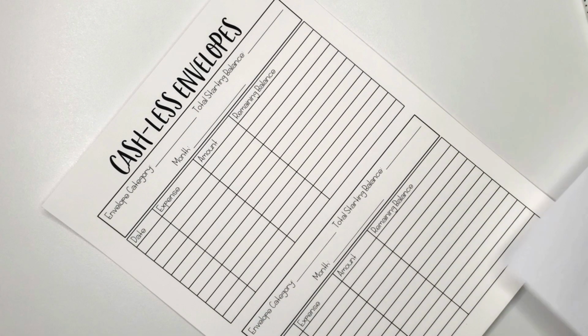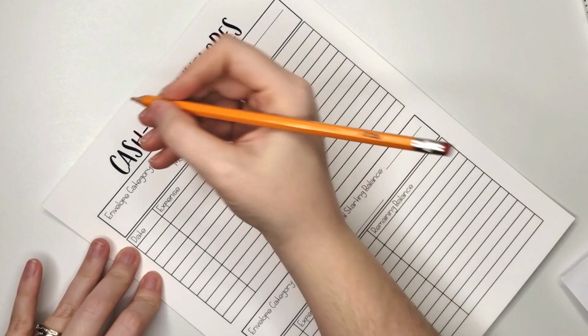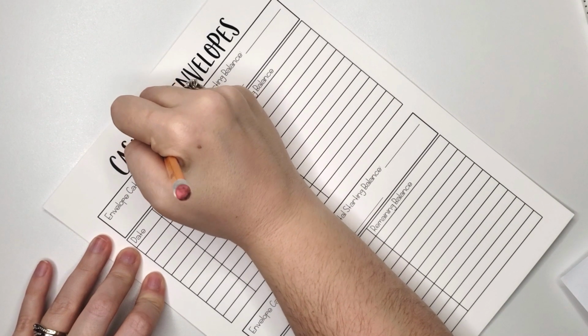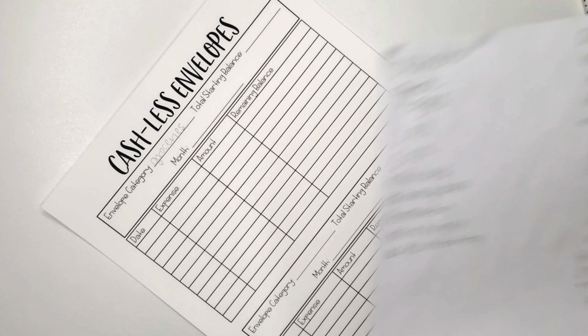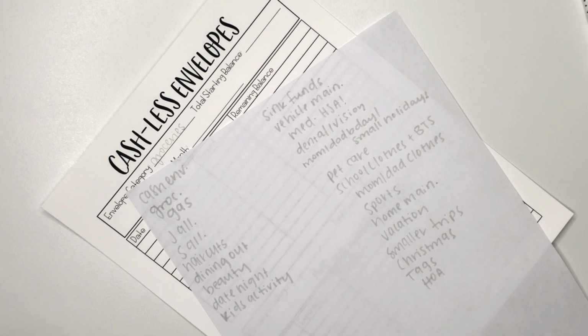So let's say our first category is groceries. And I'm writing this in pencil in case I decide to change anything. I've pretty much learned that I hate writing in pen because I'm always moving things around and changing what I'm doing. So now my grocery envelope, and I've got this little running list here of our envelopes and our sinking funds and how I want to do them.